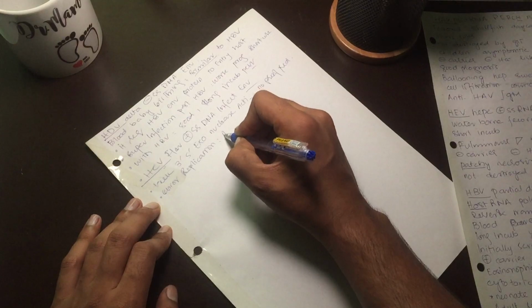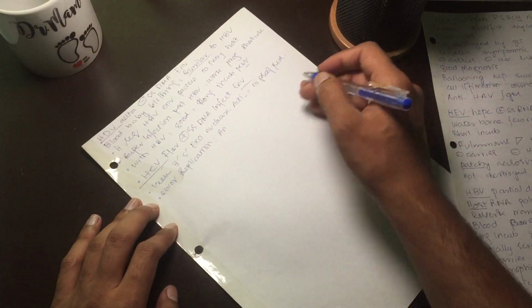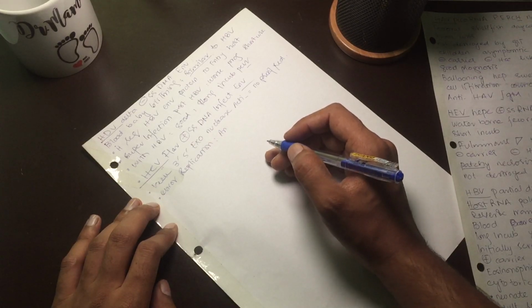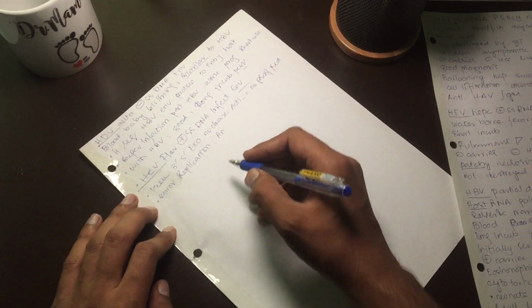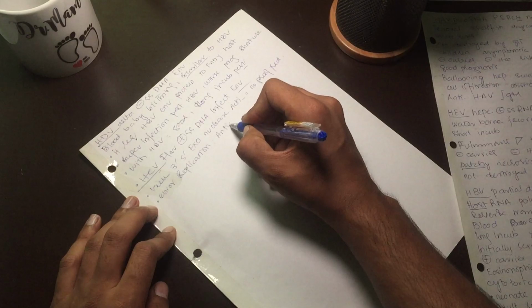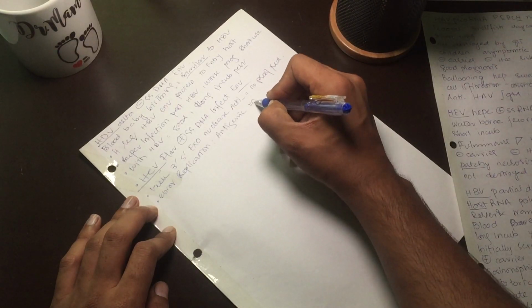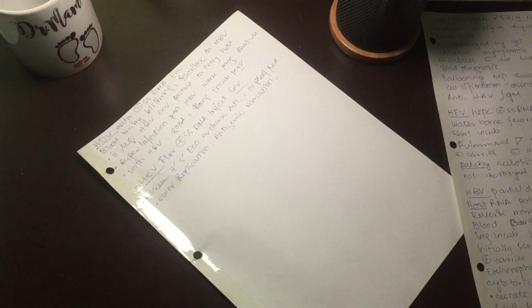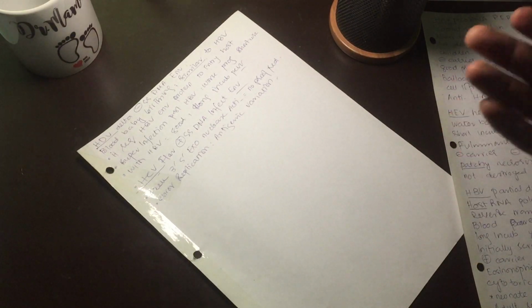Whenever there is no proofreading, there are a lot of errors in the replication process. So we have antigenic variation, which leads to the constant production of different serotypes of hepatitis C virus.